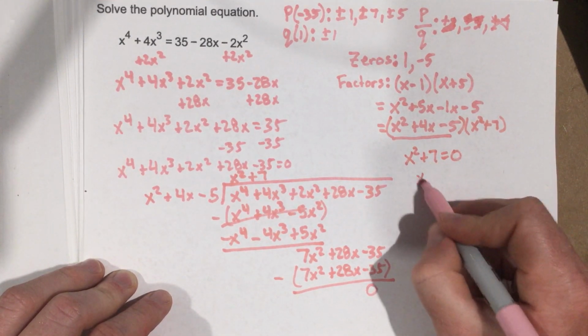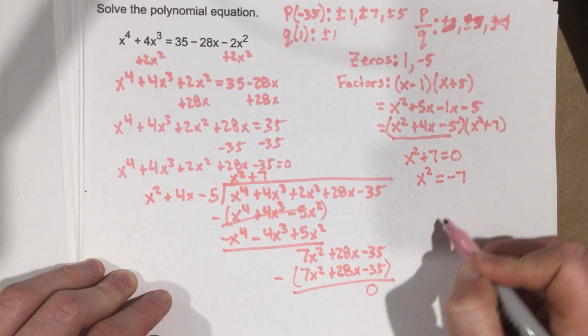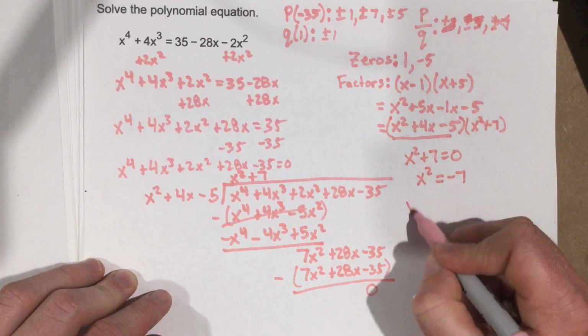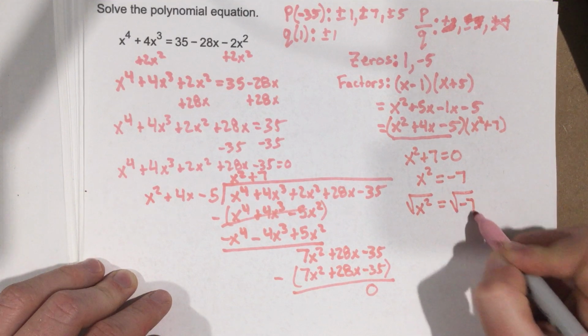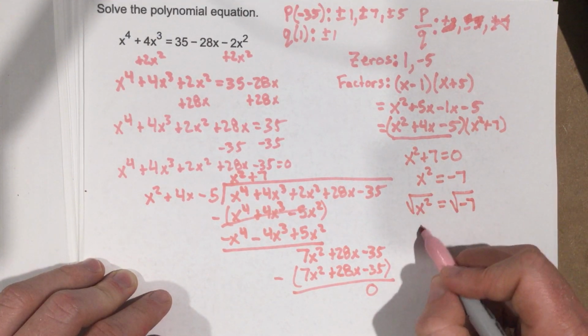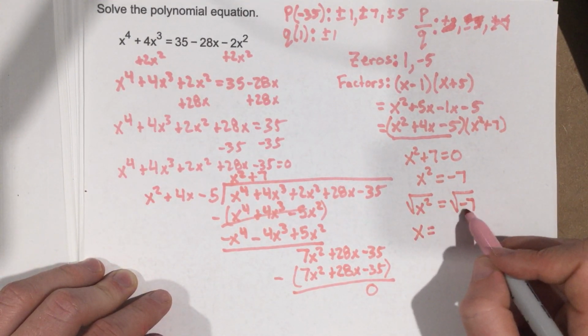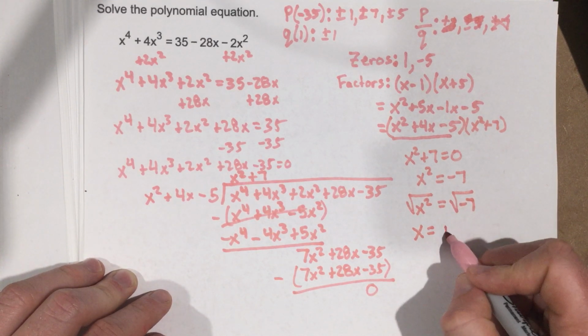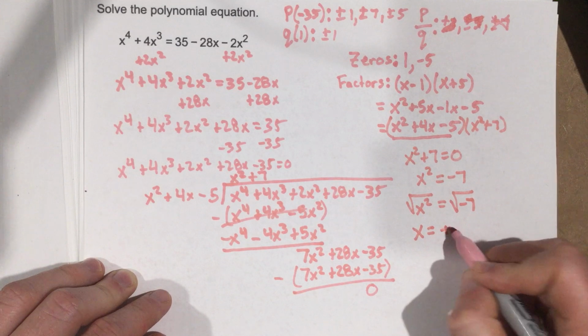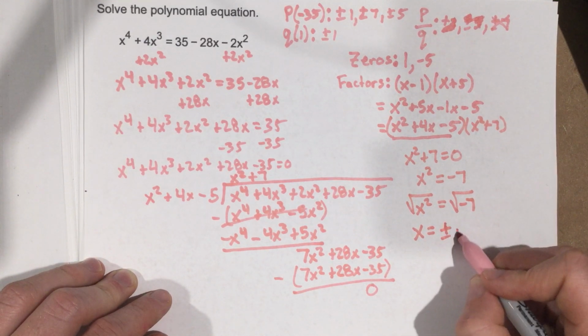Subtract the 7, I get x squared equals -7. Take the root of each side, so root x squared equals root -7. This will give you x. Root of -7, root of a negative is going to give you an i, so we'll end up with plus and minus i root 7.